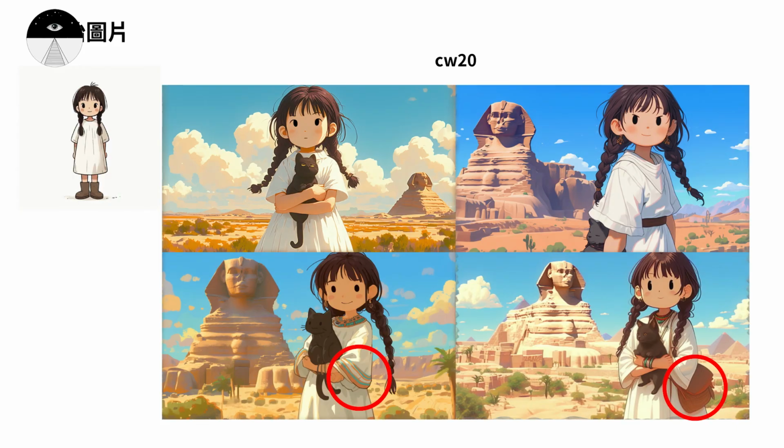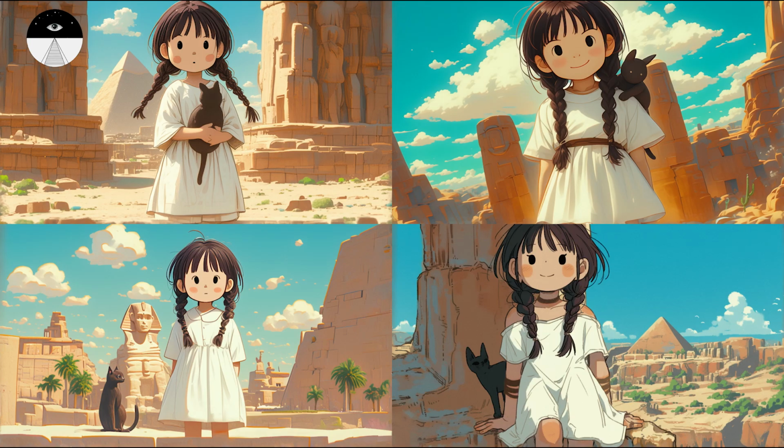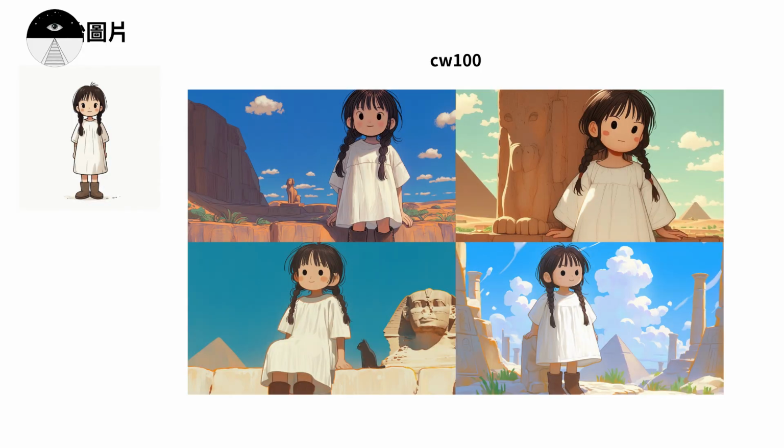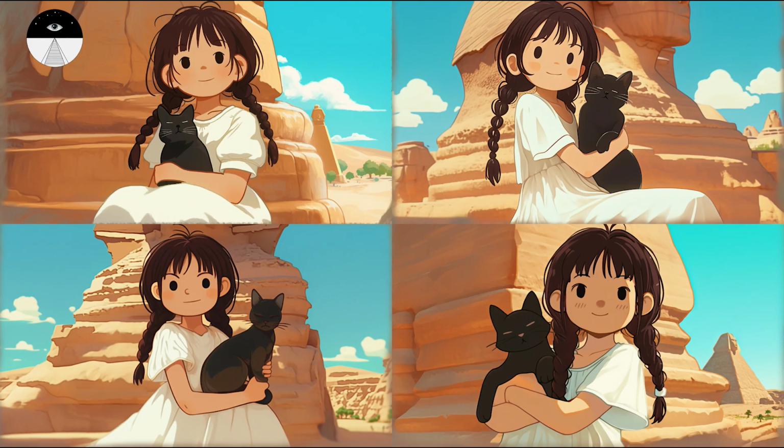As you can see, with a weight of 20, the character's clothing has undergone some changes, such as wearing a backpack and having lace on the clothes. If you want the clothing to remain consistent with the original, you should increase the weight. When the weight is set to 100, the backpack and lace disappear, but the black cat appears less frequently. This is because the elements are more closely aligned with the sample image we provided to the AI.